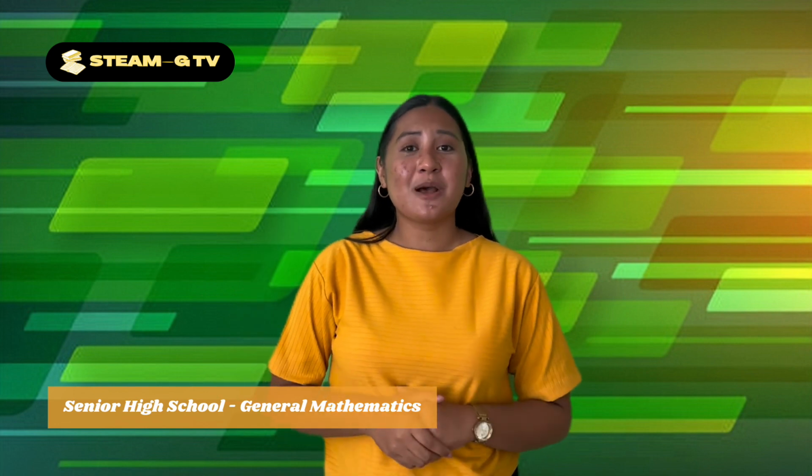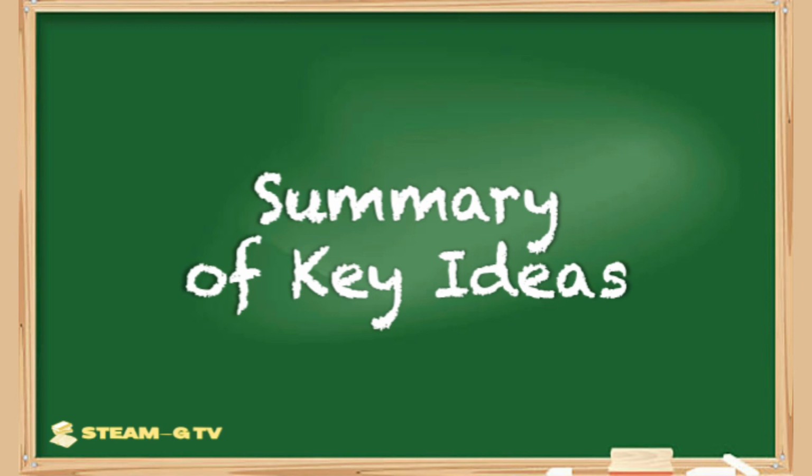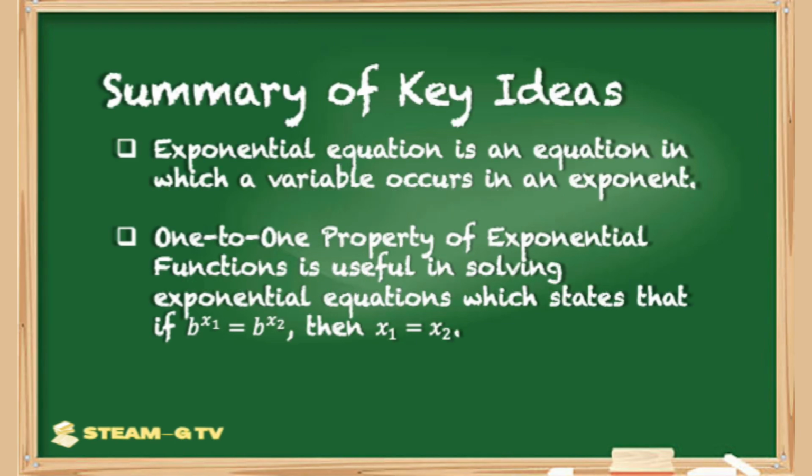Magaling! Let us now summarize what you have learned for today. So we have here the summary of key ideas of today's lesson. So again, an exponential equation is an equation in which a variable occurs in an exponent. Next is the one-to-one property of exponential functions, and it is useful in solving exponential equations, which states that if b raised to the power of x sub 1 is equal to b raised to the power of x sub 2, then x sub 1 is equal to x sub 2.